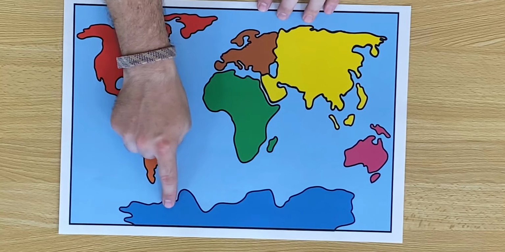Now down here in the dark blue, that's Antarctica. Antarctica is the only continent that doesn't have any people who live on it. Now, people might go to Antarctica to visit, and scientists go to Antarctica to do research and do experiments. But nobody lives in Antarctica. There aren't any actual countries in Antarctica.